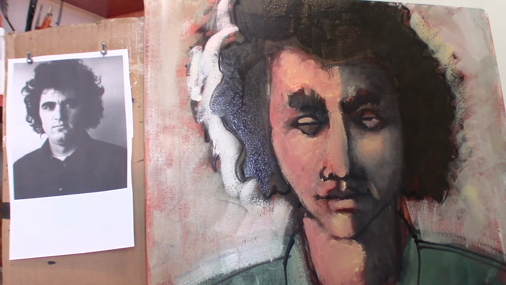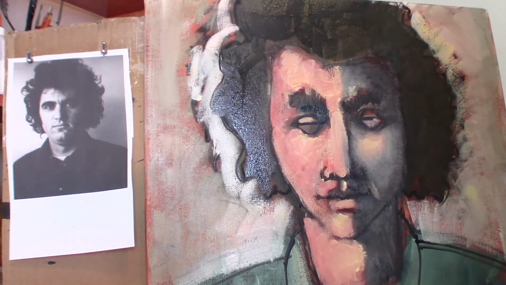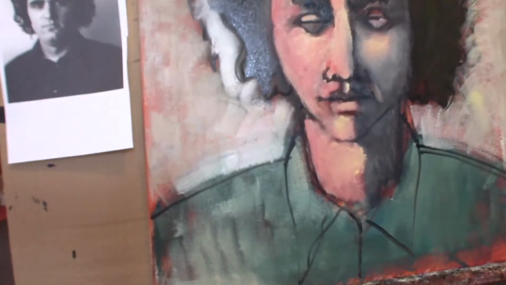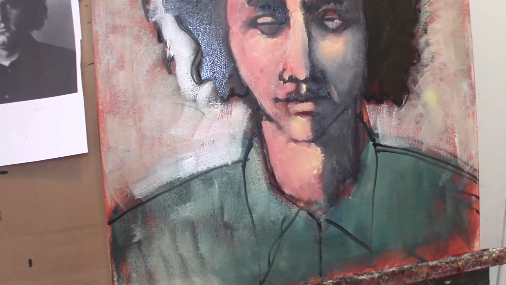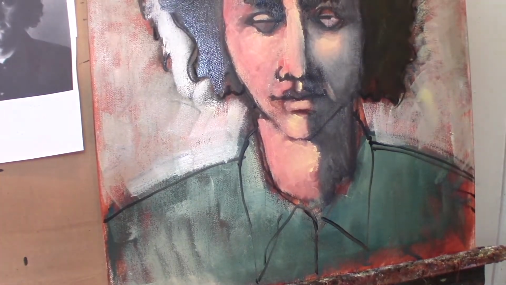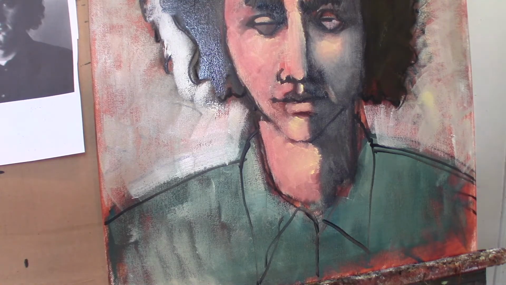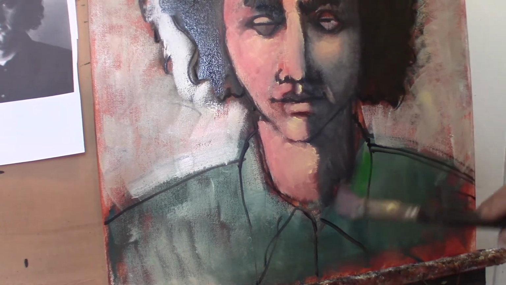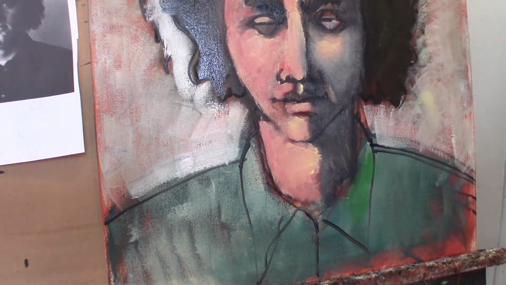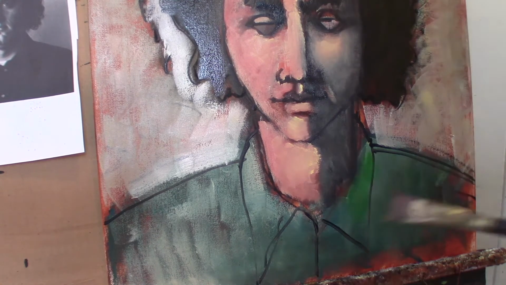Now let me fix up the shirt. I think I got some, what was that? That was green and something else, emerald green and white. I don't know, let's see. A little yellow ochre.